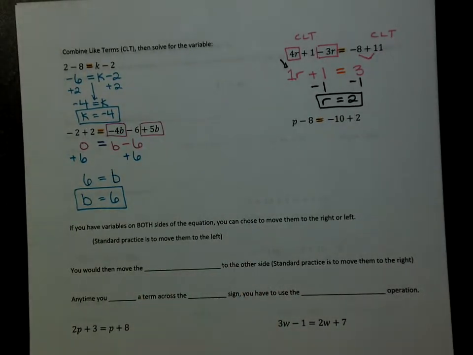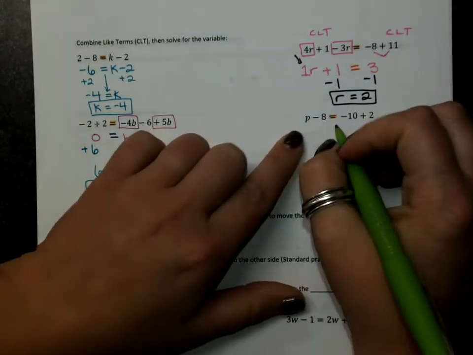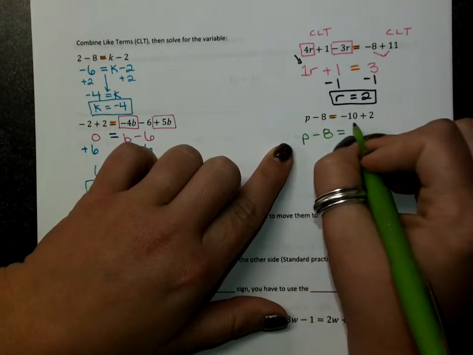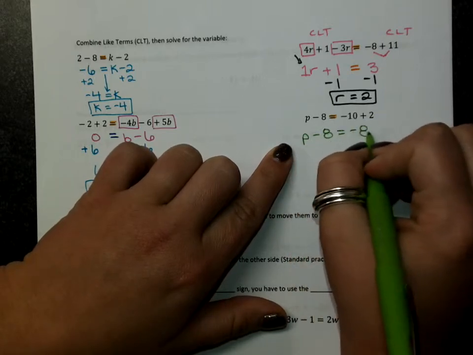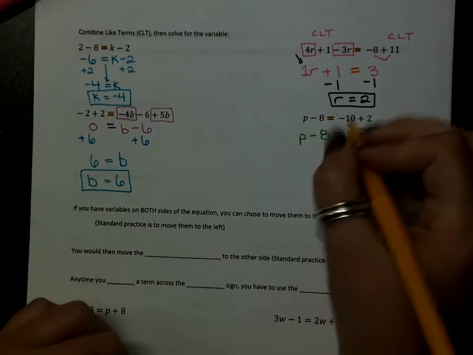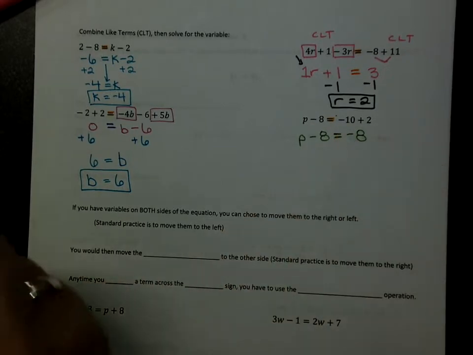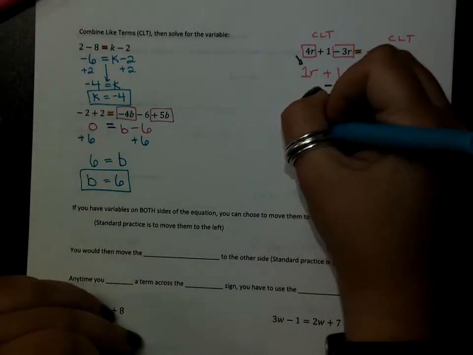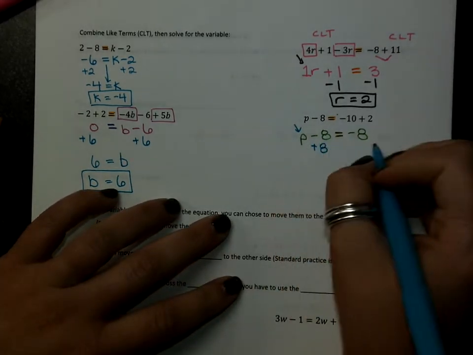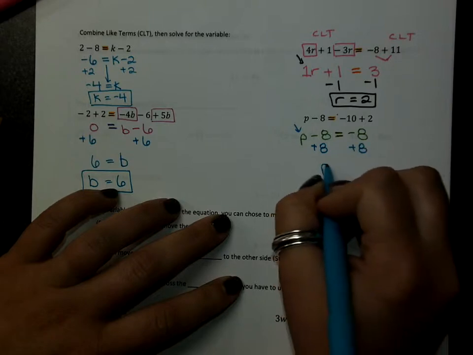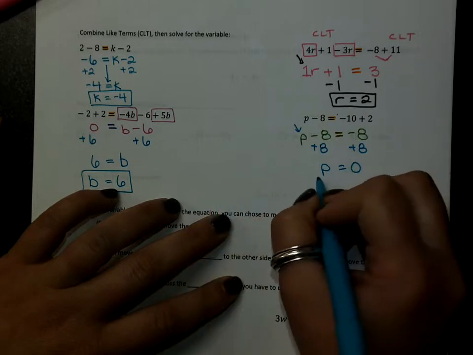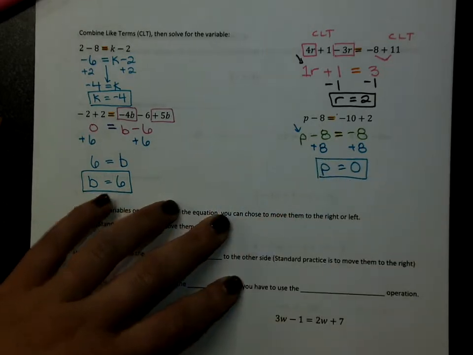All right, one more time. Here's our equal sign. We have p minus 8. Nothing we can do there. Equals negative 10 plus 2. We can reduce that or simplify that to negative 8. Again, here's our equal sign. We're trying to get the letter p by itself. So we're going to add 8 because of the 8 on the left. We'll add 8 to both sides. Negative 8 plus 8 is 0. You did not do anything wrong. The answer is just 0.